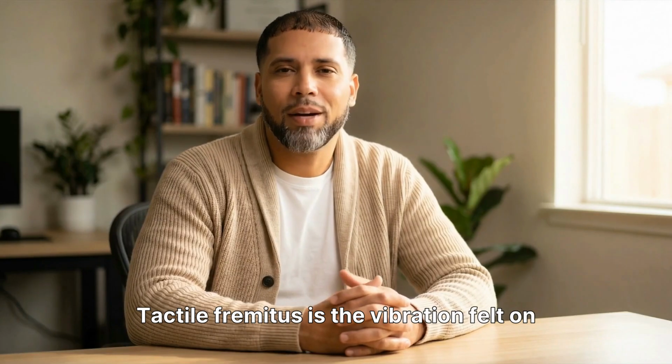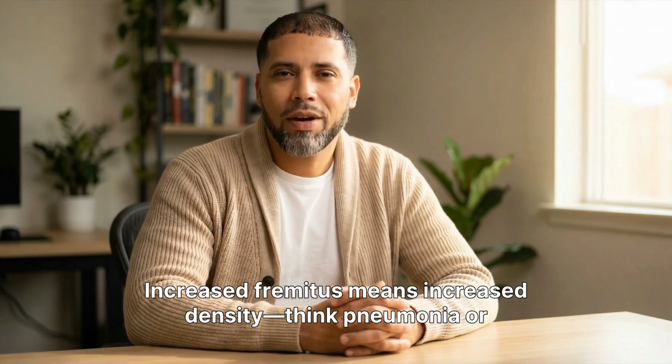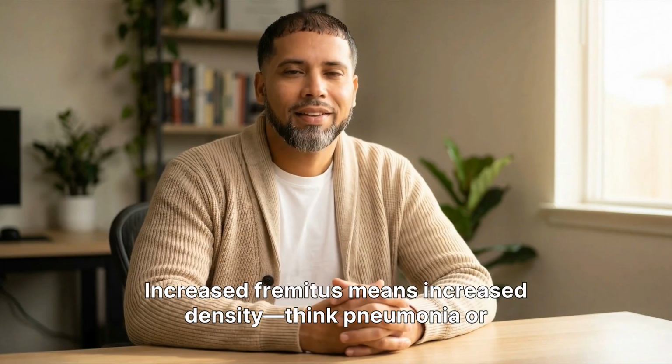Tactile fremitus is the vibration felt on the chest wall when the patient speaks. Increased fremitus means increased density. Think pneumonia or consolidation.